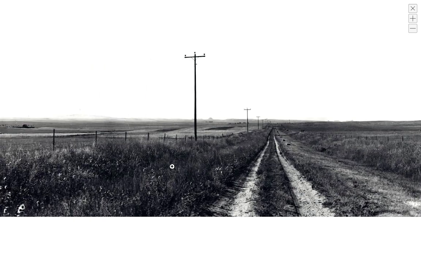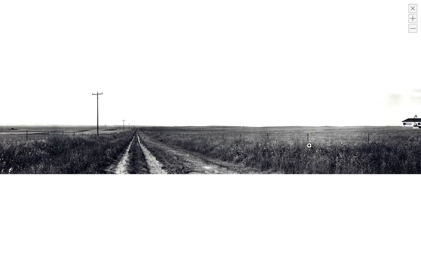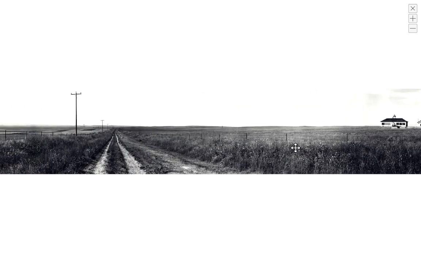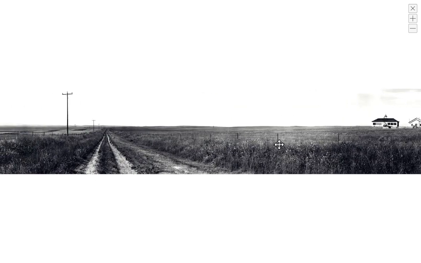But anyway, this is another example of how it looks natural, but it is a distortion of the scene. And I think that's about it.